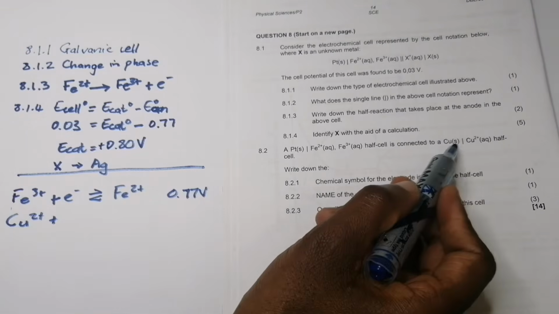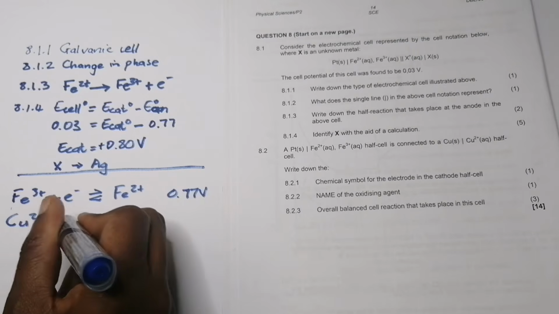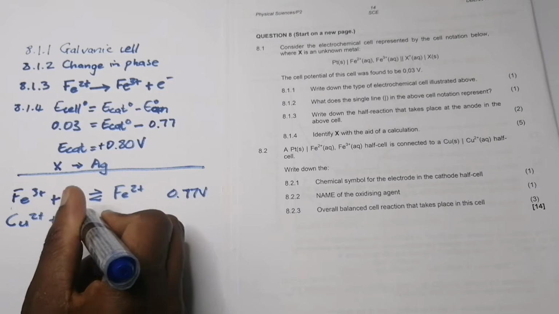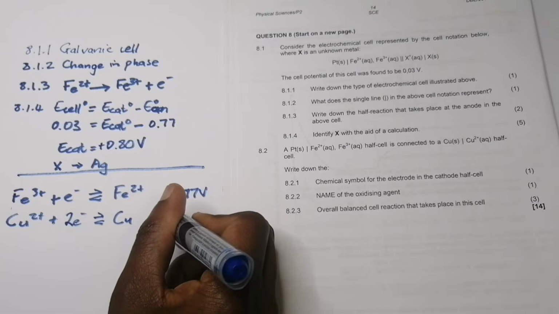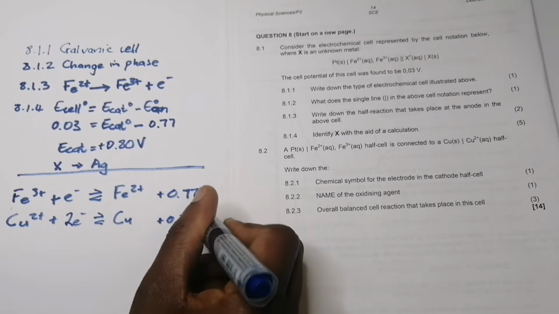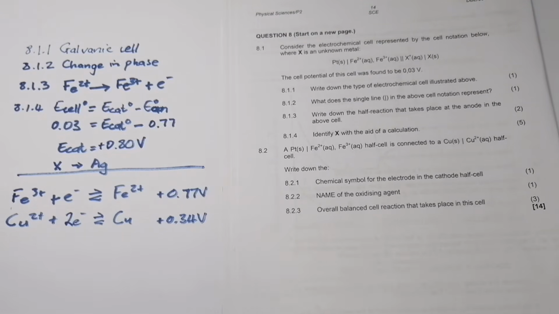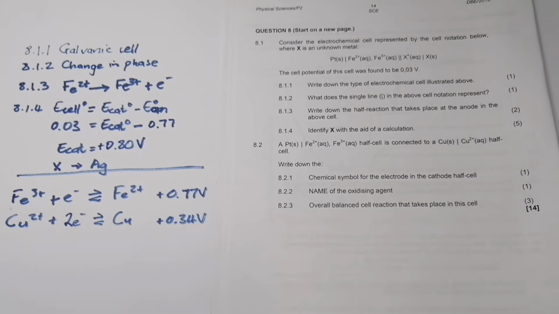And then I take copper, it's copper 2+. Now note, it's copper 2+ to copper, so you must make sure that you pick the right one. That's copper 2+ plus 2 electrons, and that would give me copper. And that gives me 0.34 volts. Now, note what I just did was copy it as it is, as it appears.